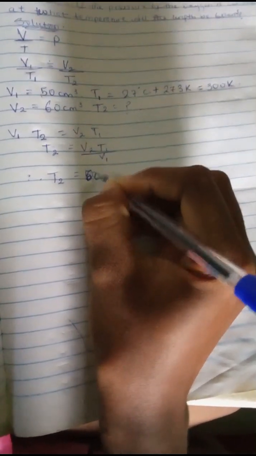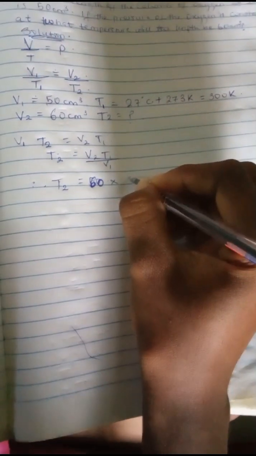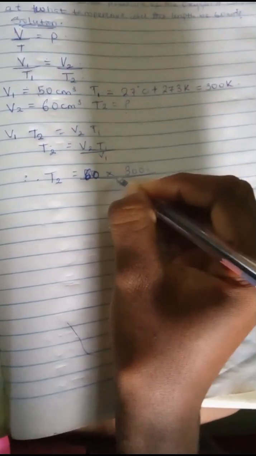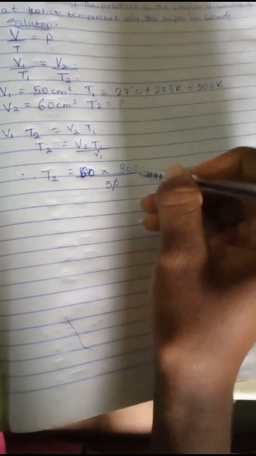Therefore, T2 equals our V2, 60, multiply our T1, 300, all over our V1, 50. That is 360 Kelvin.